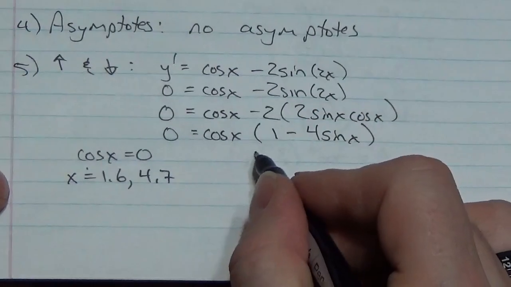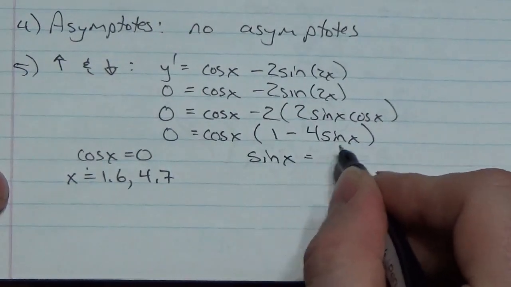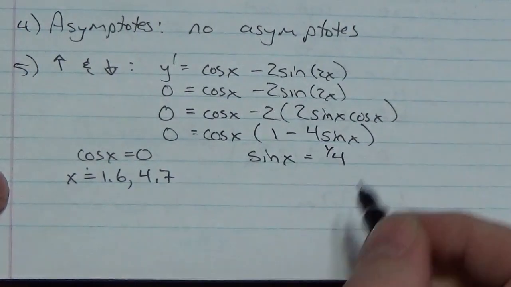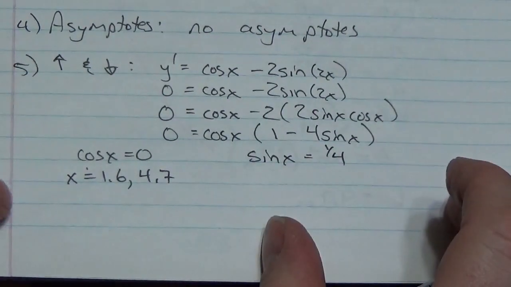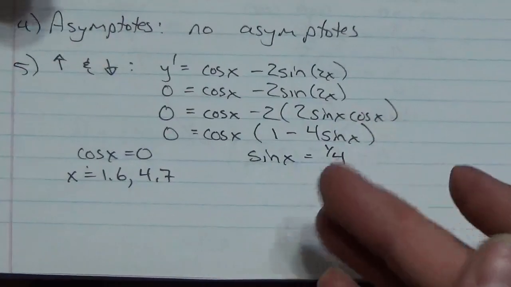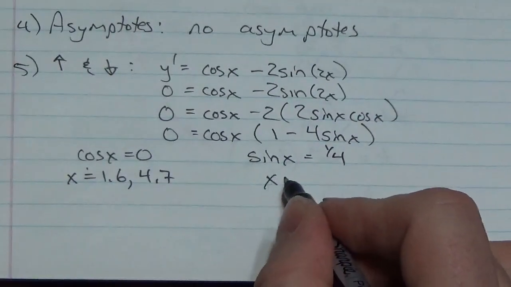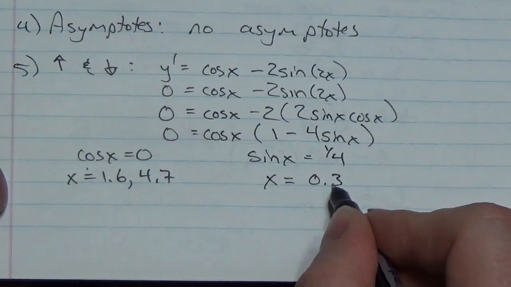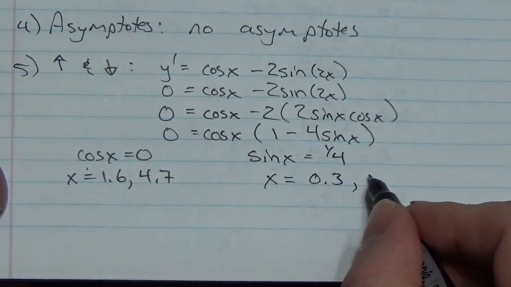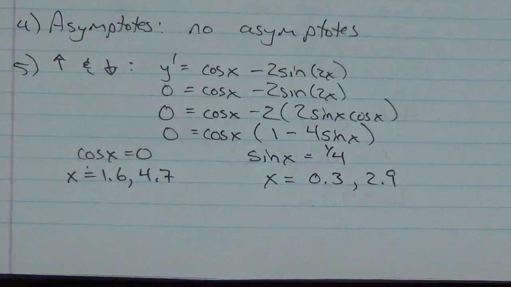Here, sine of x is going to be equal to positive 1/4. Sine is positive in quadrants 1 and 2. So I would find the reference angle and then I would put the reference angle into those two quadrants. And in this case, what we're going to get here is 0.3 and 2.9.